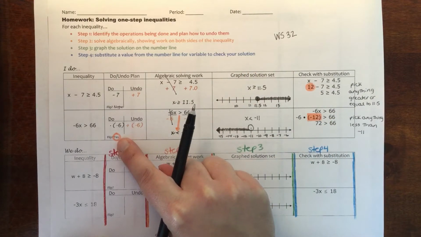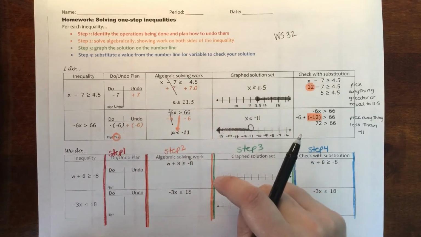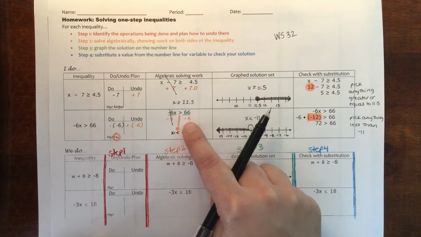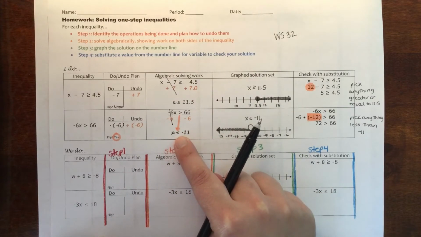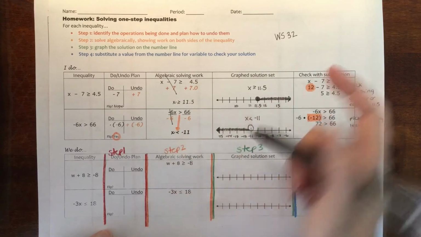This solution needs to have a flipped inequality symbol anytime you see multiplying or dividing with negatives. Here we're dividing with negatives. That symbol needs to be flipped, otherwise we're going to get a wrong answer.